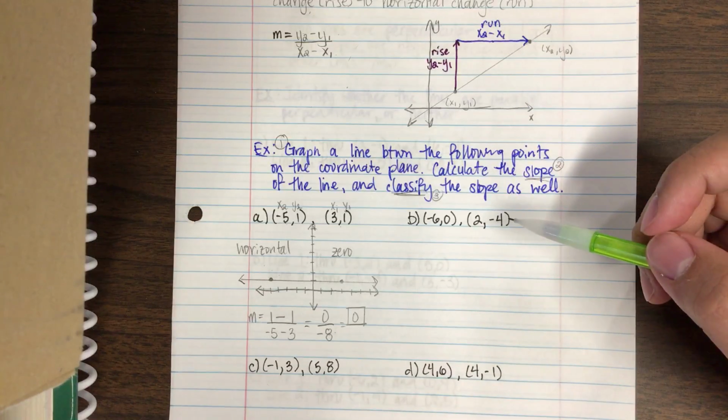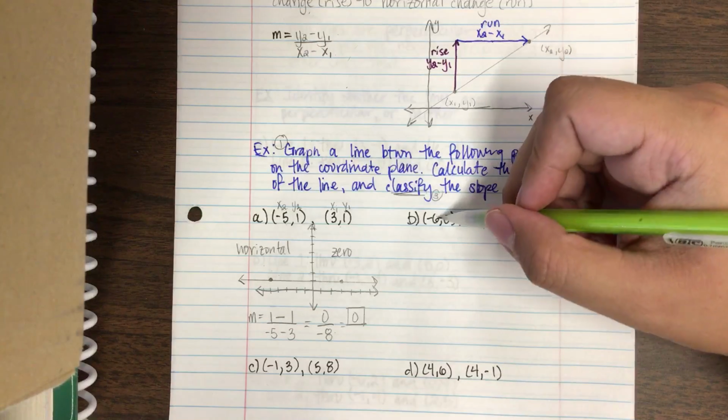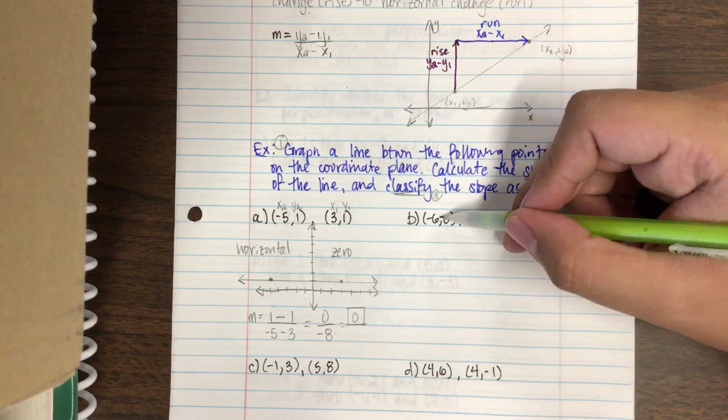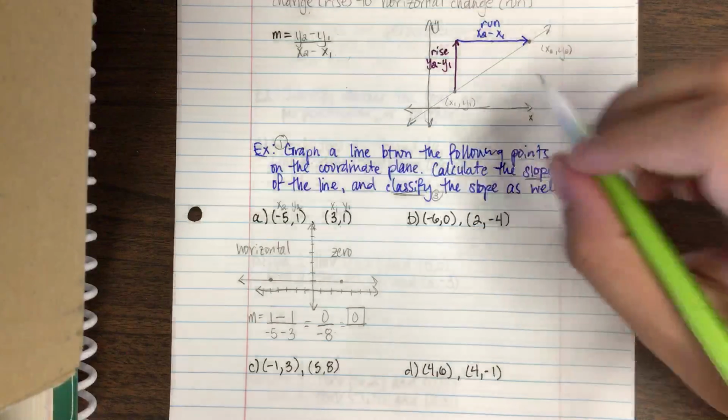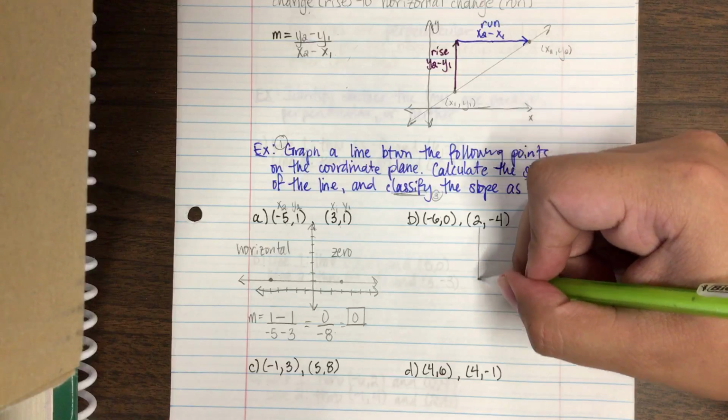So let's go ahead and try part B. Same kind of idea. We're going to go to negative 6 on the x-axis, negative 4 on the y-axis, so might as well just give ourselves the entire plane.